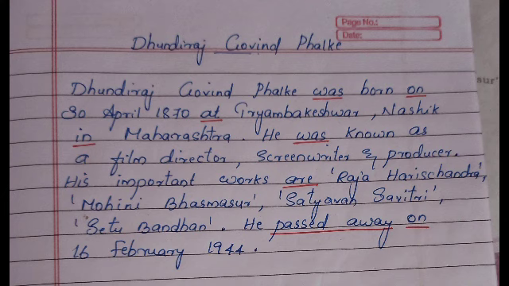Then he was known as, because here Dhundiraj Govind Phalke has died. He passed away. He is not still alive. That's why we should use here the auxiliary verb was. If he is still alive, we can use here is. Is shows present tense and was shows past tense. Here the personality is not still alive, so we should use the auxiliary verb was. If he is still alive, we should use here is. So he was known as a film director, screenwriter and producer.